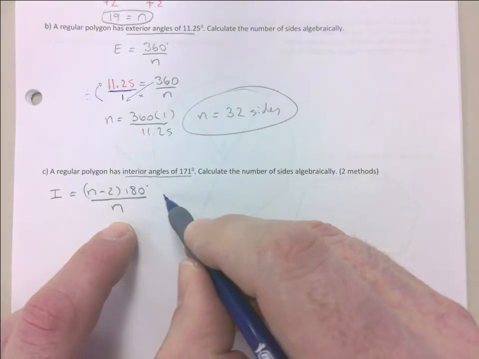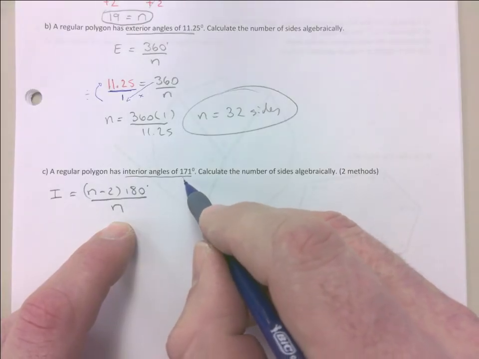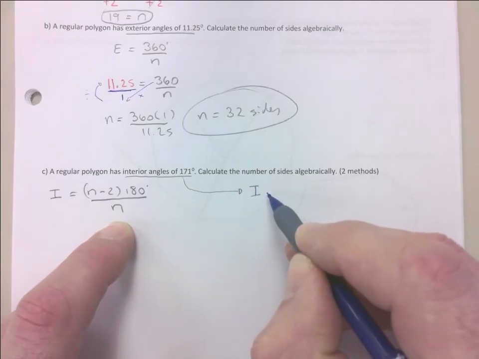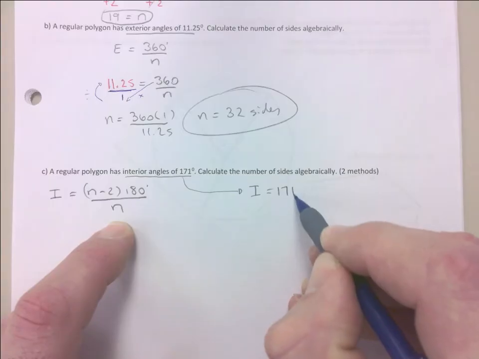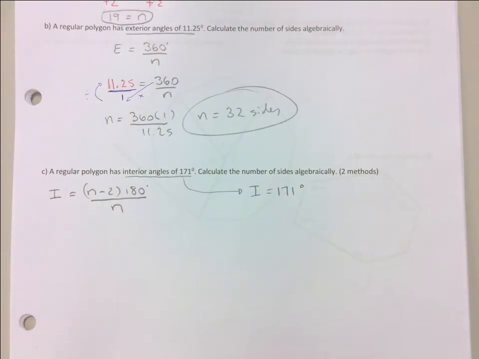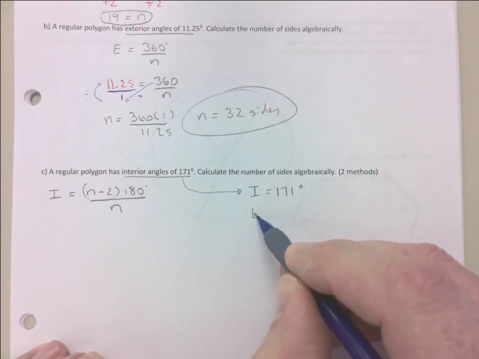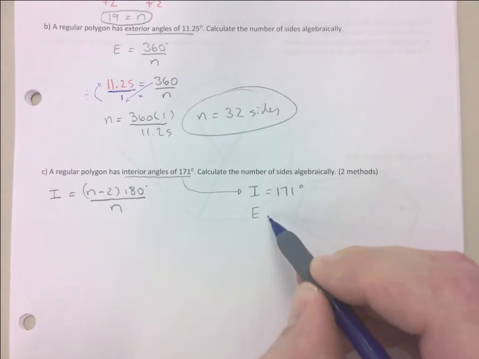Instead, right, do this. If the interior angle is 171 degrees, what would the exterior angle be of the same polygon?